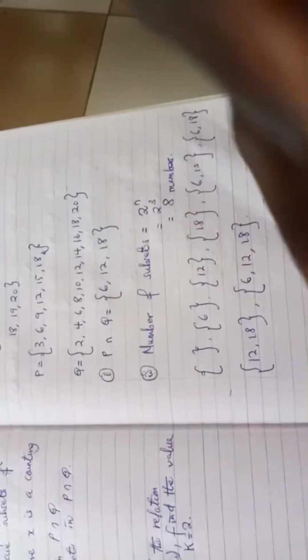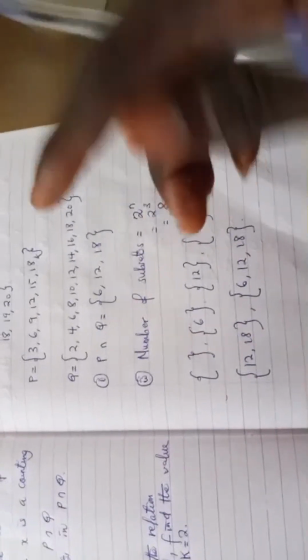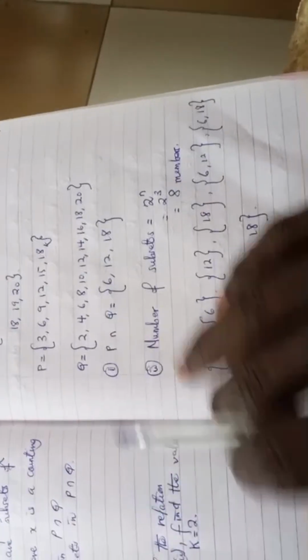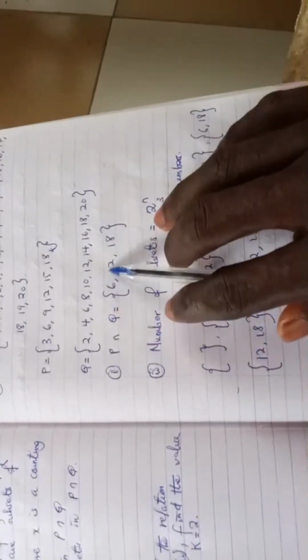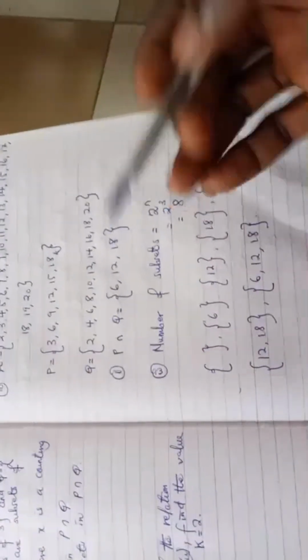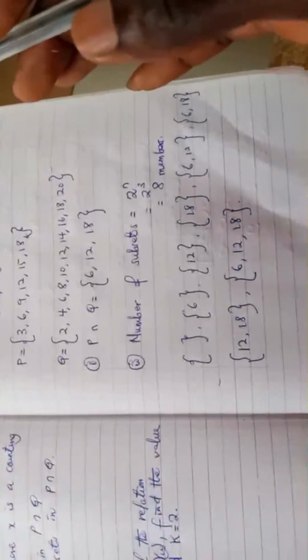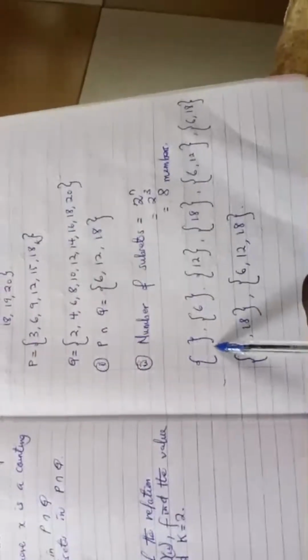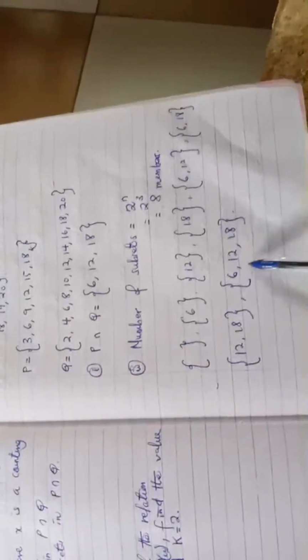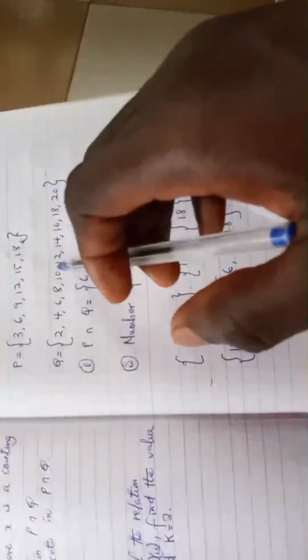Now, when it comes to subsets, listing or writing the members of a given set, we should know that a null set is a subset of every set, and a set is a subset of itself. A null set is simply a set without any element. So we have the first one here, and then the last one here, where you have the same set being a subset of the set.